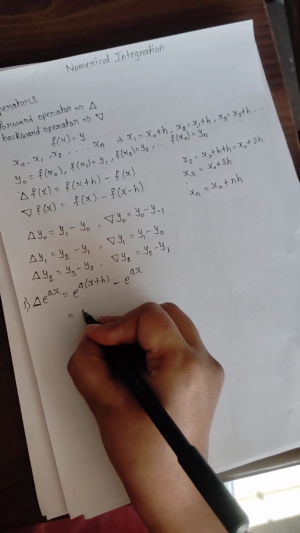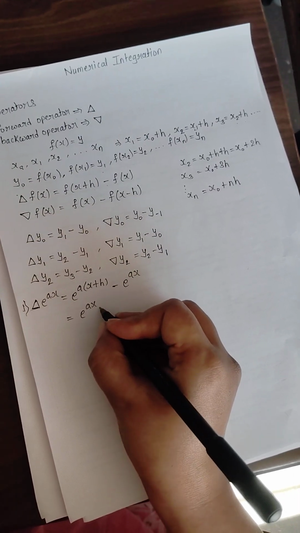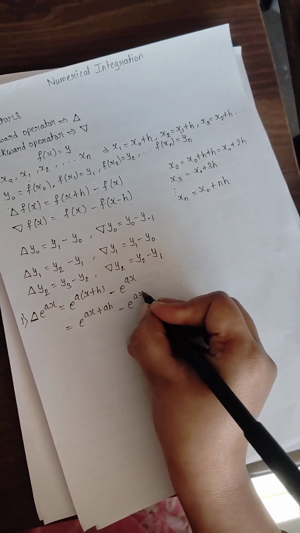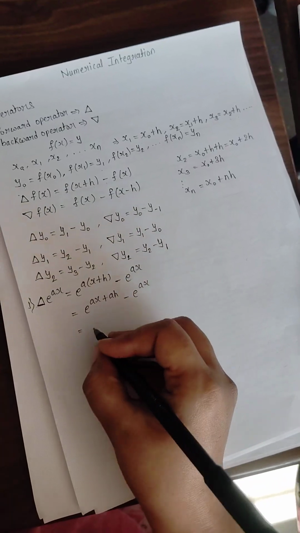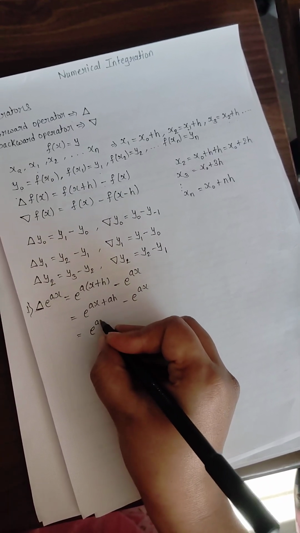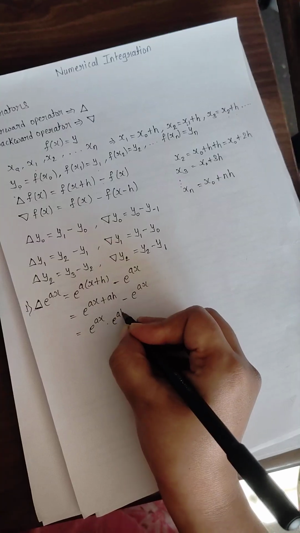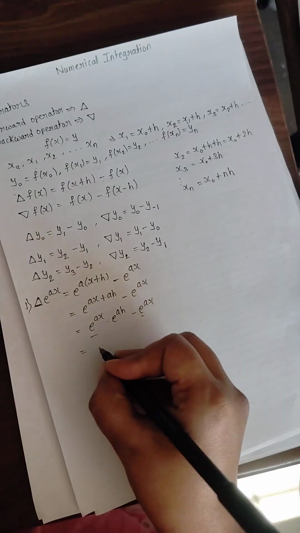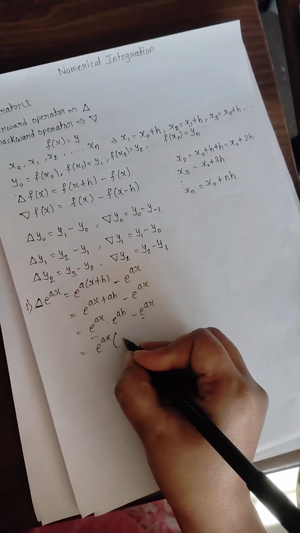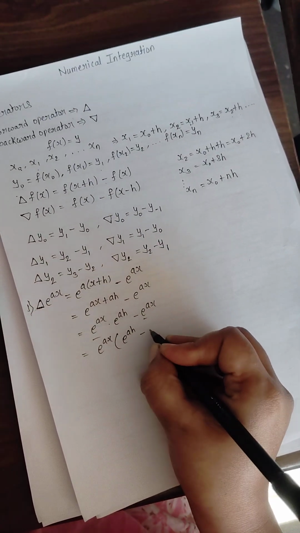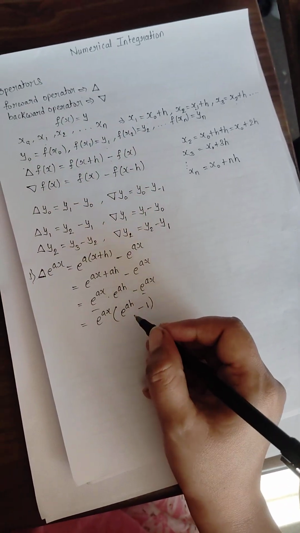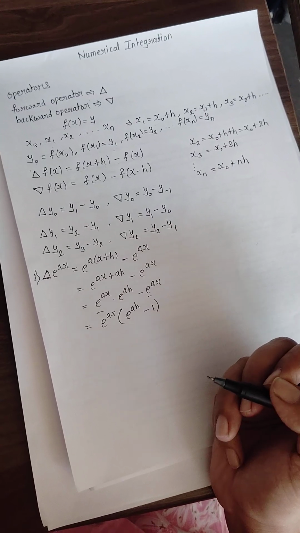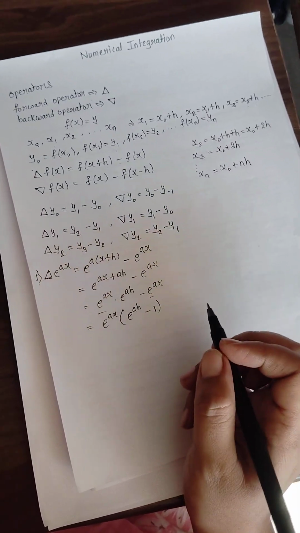Now if you simplify, we will get e to the power ax plus ah in the power. Now the base is same, we can separate the base, e to the power ax into e to the power ah, minus e to the power ax. Now e to the power ax is common, so we will take the common. What is left? e to the power ah minus 1. Now if in the question they have asked for specific h, so we can substitute the h value here, otherwise we will keep as it is.